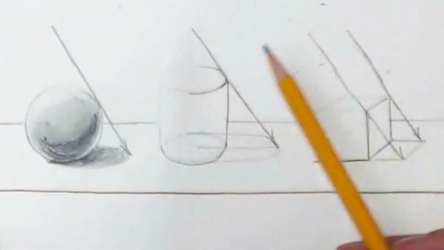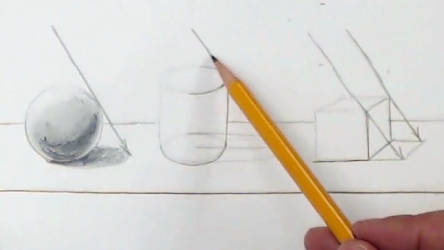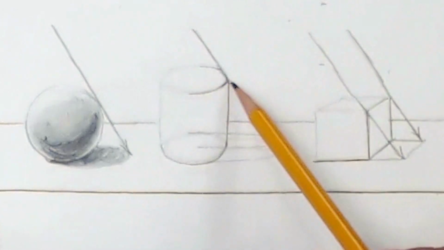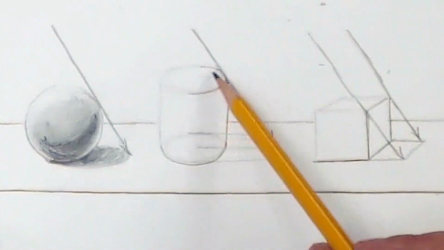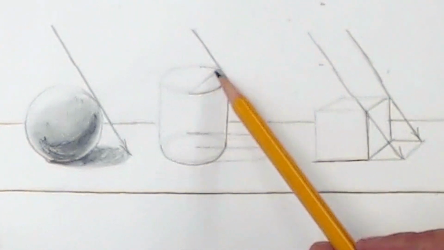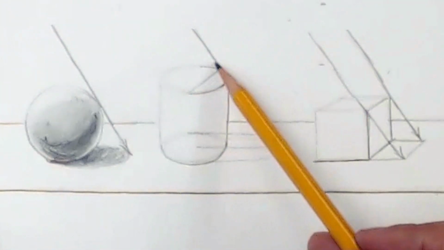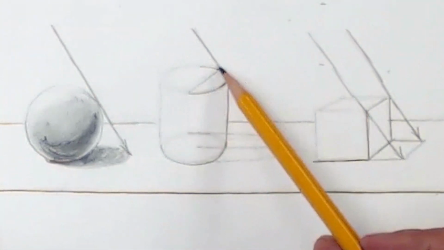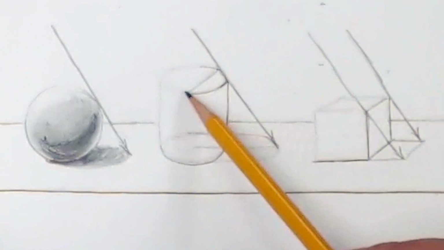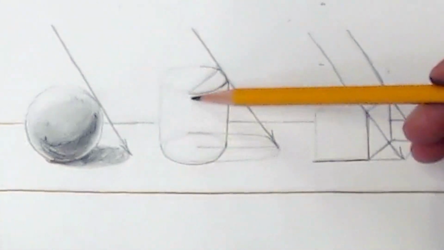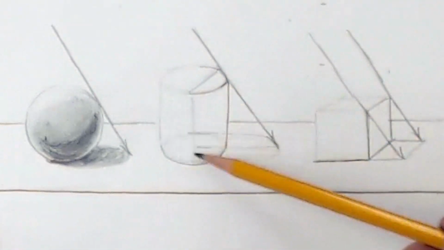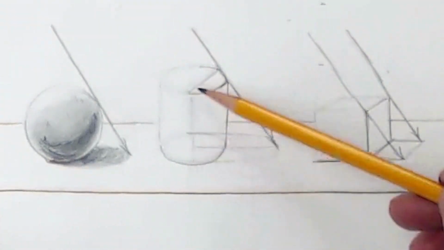So now the cylinder. Okay, so once again, if I've got the light coming here, then I know that I could just go a right angle to here. See how that right angle, in other words, 90 degrees, boom, a corner right there. I know that's where my shadow is going to start.